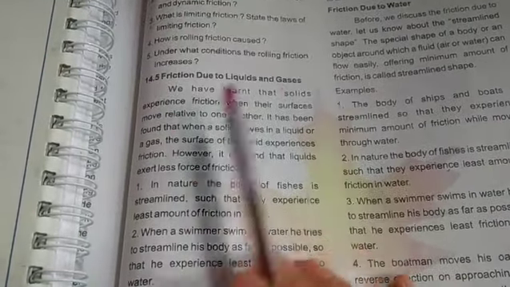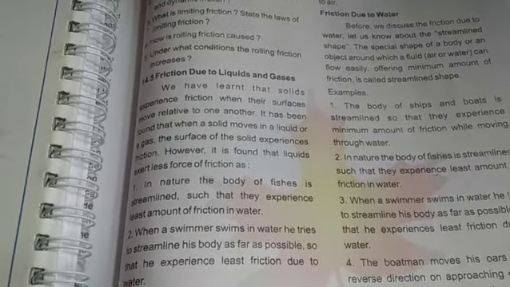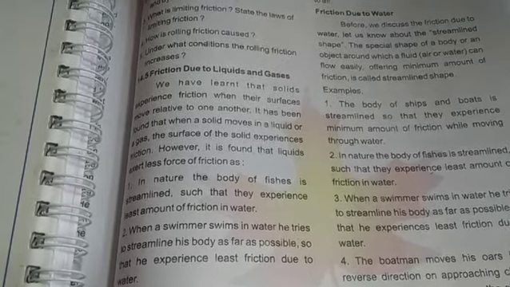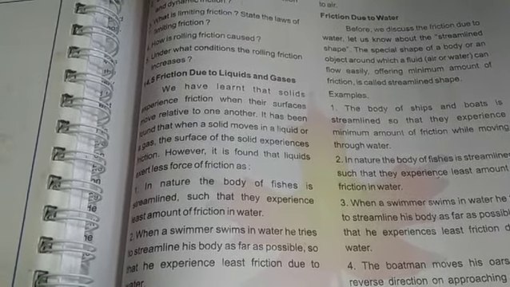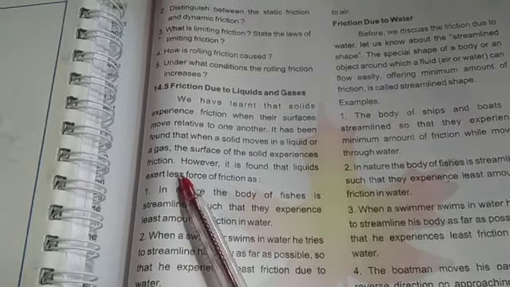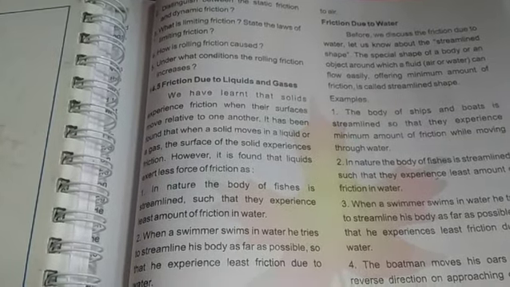So we have learned that solids experience friction when their surfaces move relative to each other. That means the solid surfaces experience this friction when their surfaces come in contact relative to each other. It has been found that when a solid moves in a liquid or a gas, the surface of the solid experiences friction. However, it is found that liquids exert less force of friction. Now, it's being said that liquids also tend to have this friction, but their friction is less.